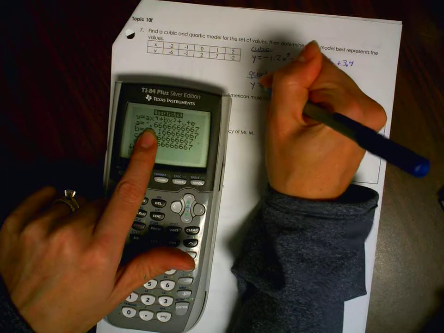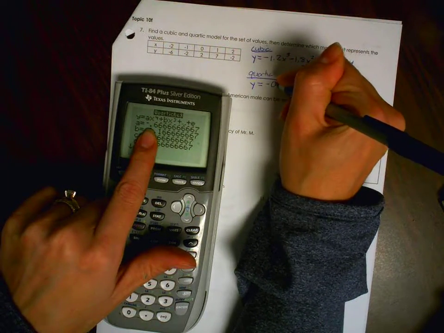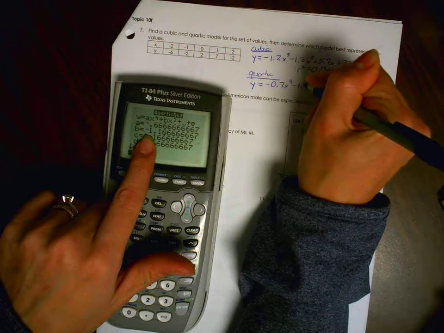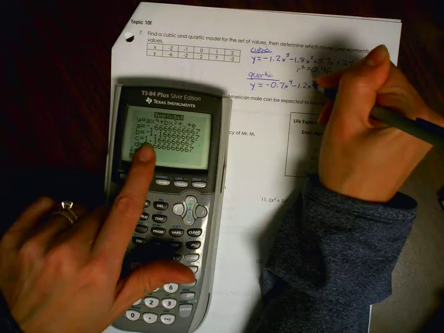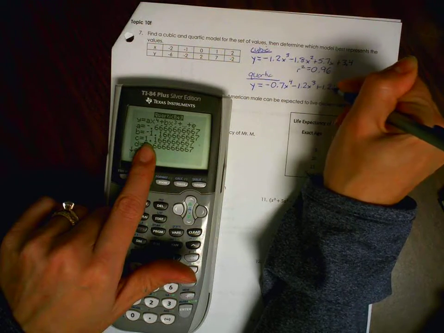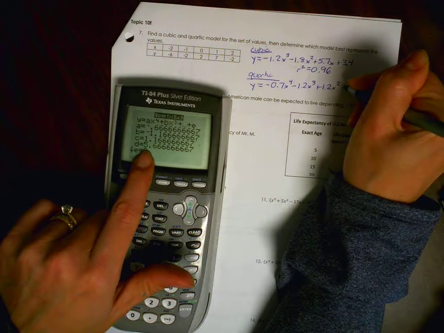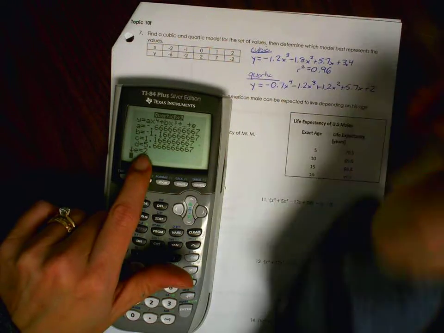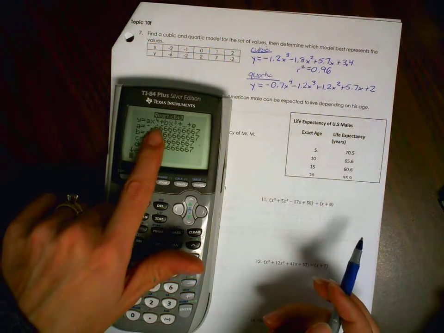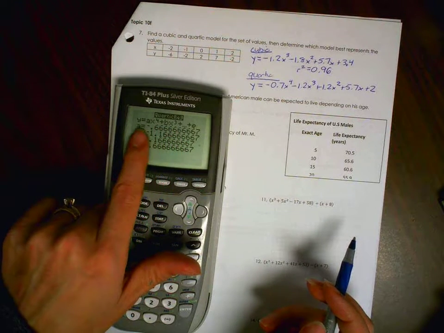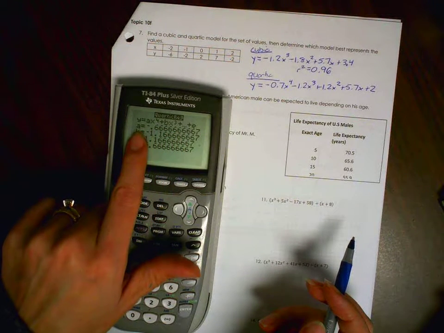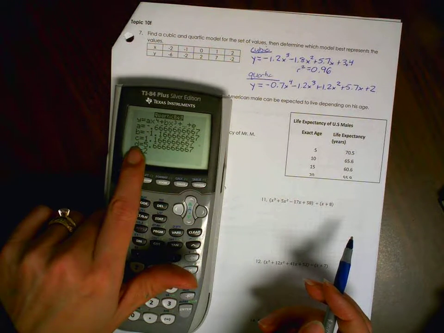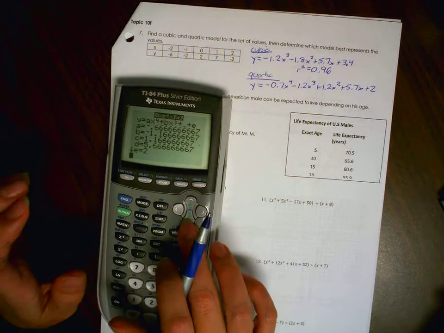So I have Y equals negative 0.7 x to the fourth minus 1.2 x to the third plus 1.2 x squared plus 5.7 x plus 2. So again, I'm just plugging them in where they go. Goes down in order. That's in front of the x to the fourth, x to the third, x squared, x, and that's my constant. All right, so let's scroll down.